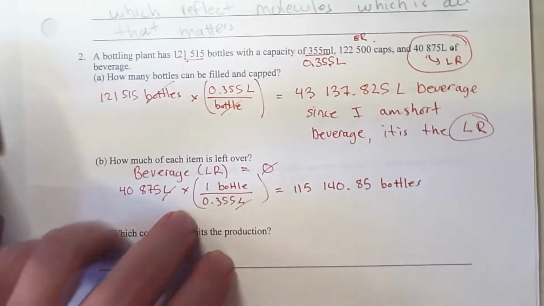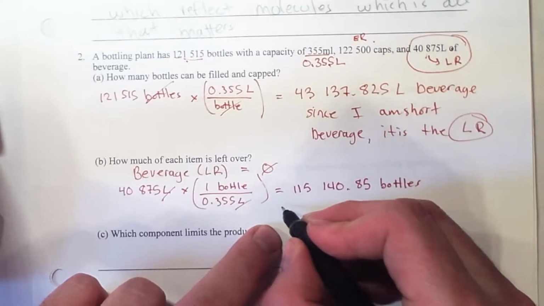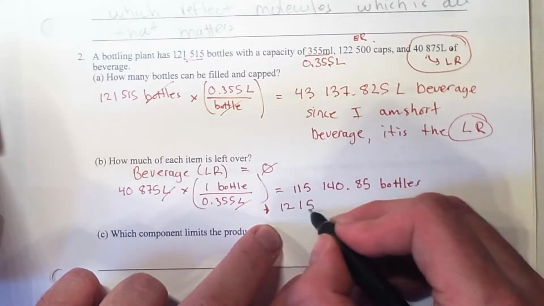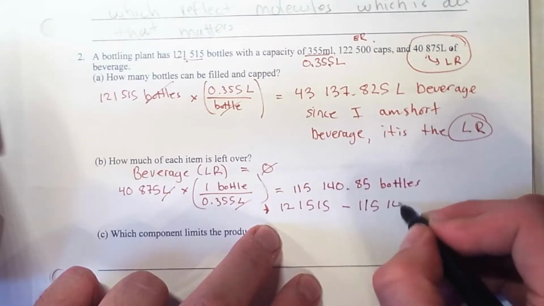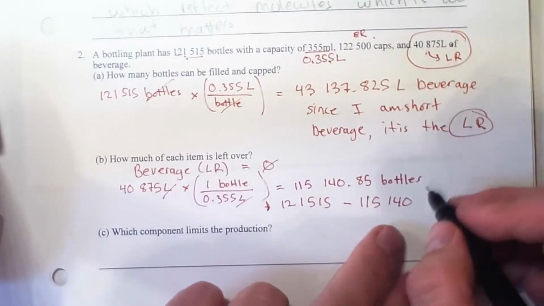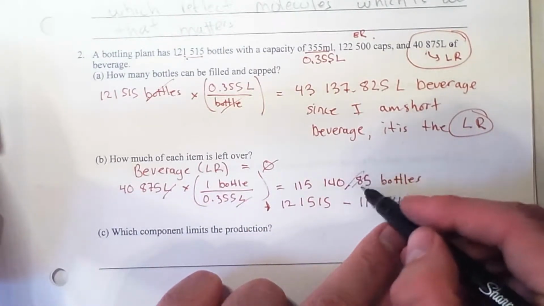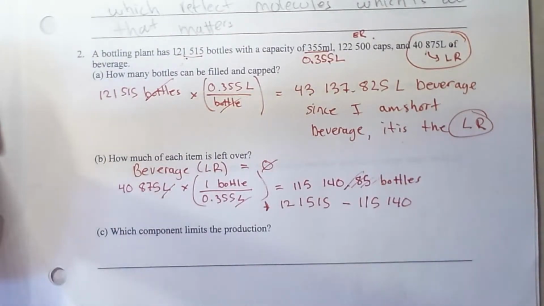to be filled. I have 121,515 bottles. And we're going to, what we call, truncate this because the decimal doesn't really matter. We're not going to partially fill a bottle.